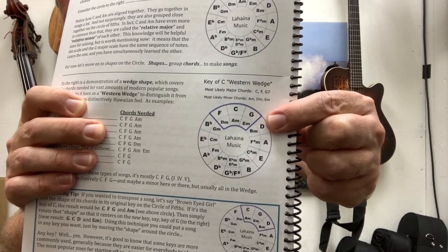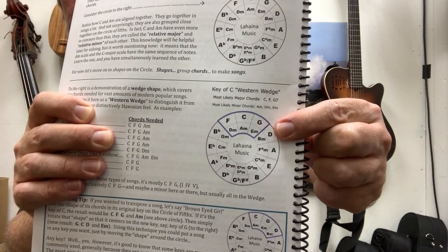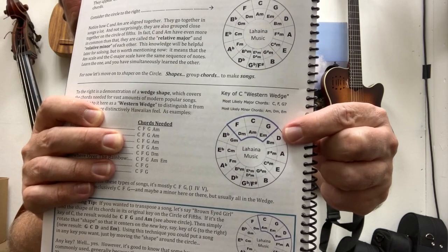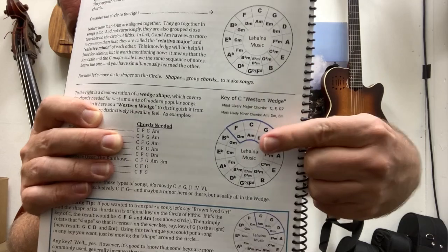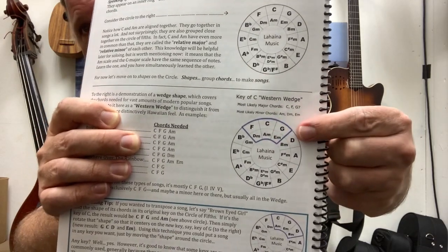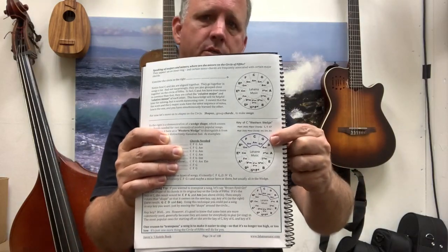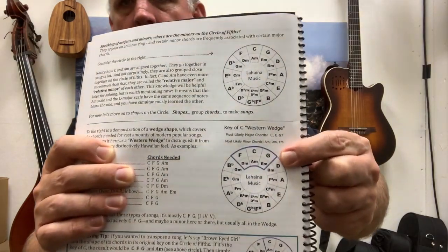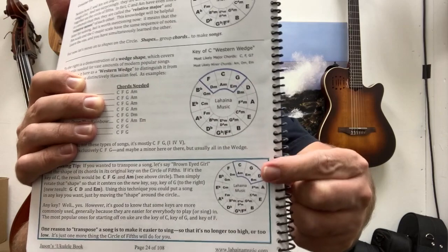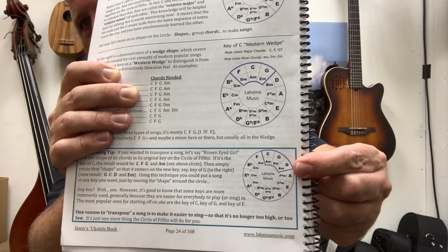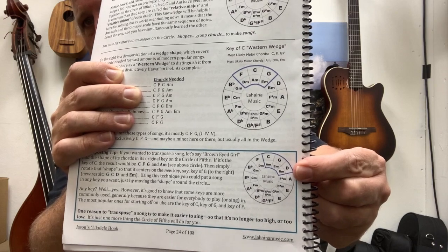If you look at that, and let's say we're in the key of C, we're going to need probably F and G, and we might need one of these other chords. If we're in a Western song. If we're in Hawaiian songs, it's different. We're going to talk about that in a second. But just knowing that pattern, if you're in the key of C, you need those chords. If you're in the key of G, you just shift that wedge-shaped pattern until it's centered on the key of G. That's a really useful skill.